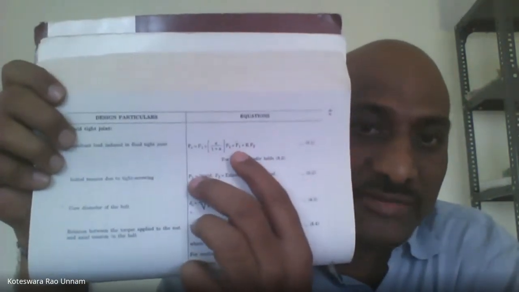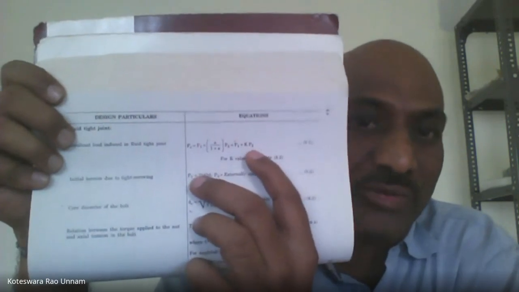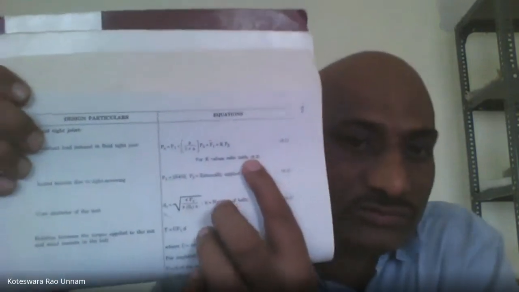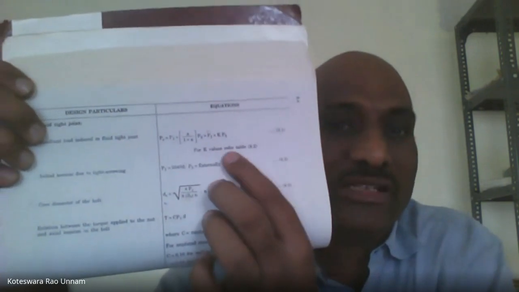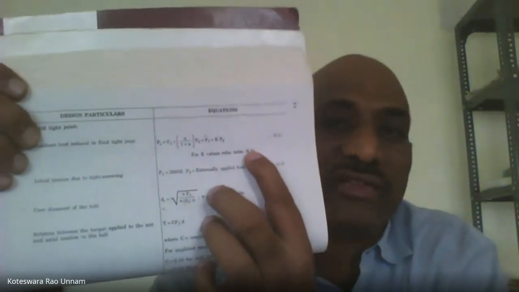He has written it as P1 plus K into P2. Here K is given below that formula itself. He has written that for K values refer table 8.2. For K value refer table 8.2. That means if you go to the 8.2 table, you can easily see what those values are.